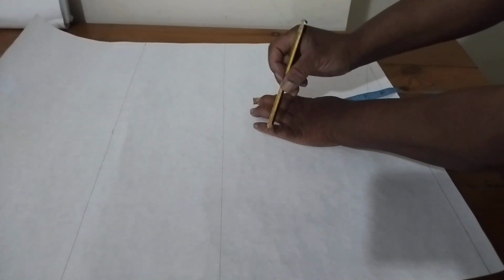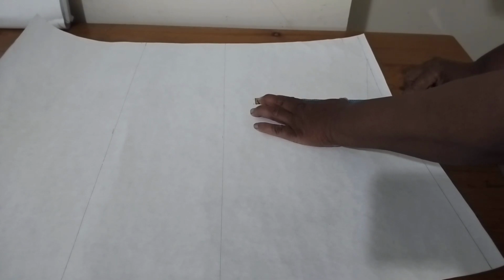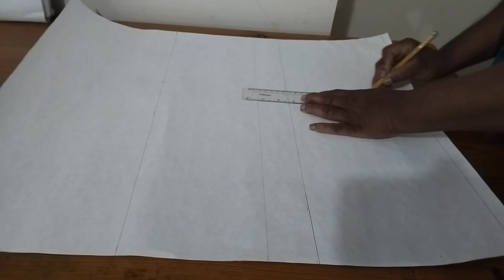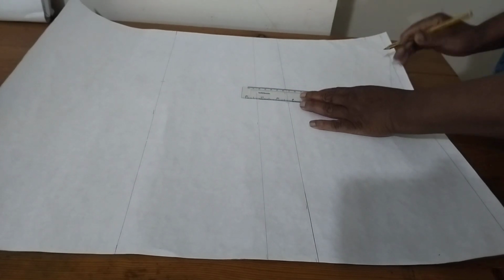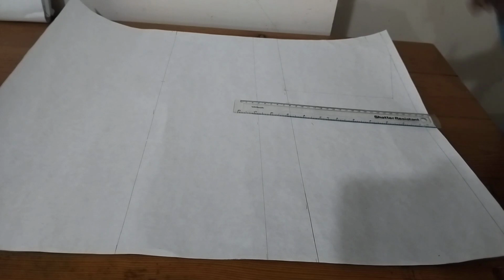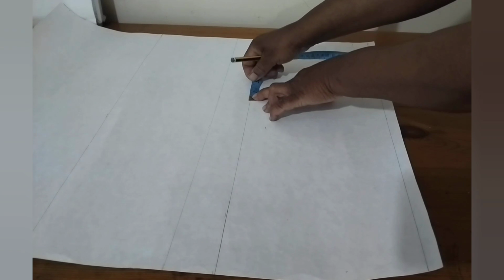So for you to be able to get a straight line, just take 8 inches from the shoulder line. Now connect the point down. And for me to be able to get the curve, I'll use the bust measurement.